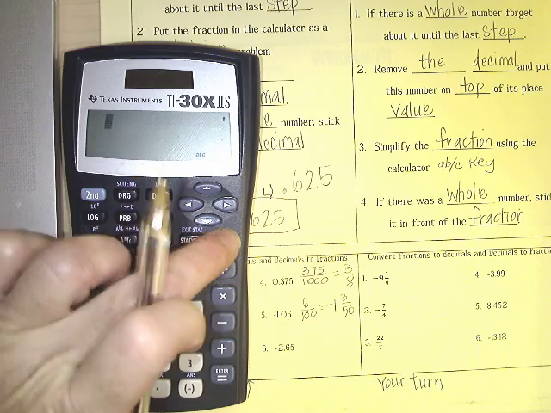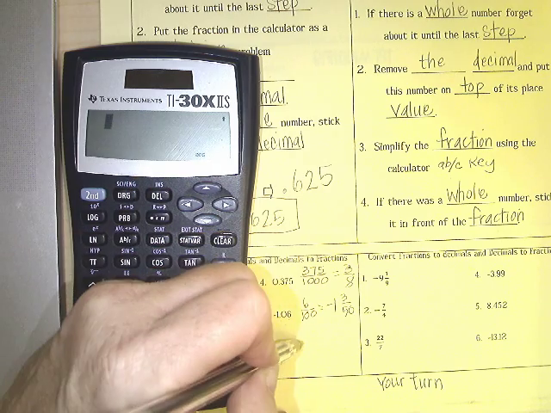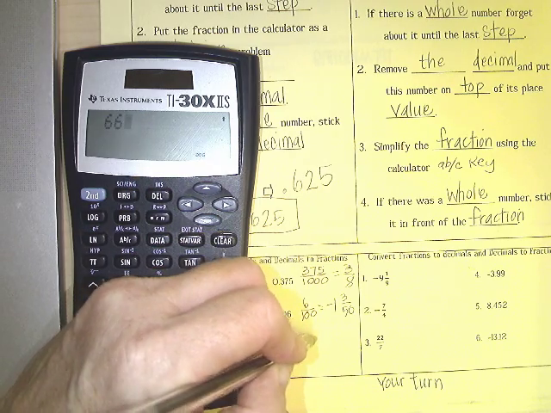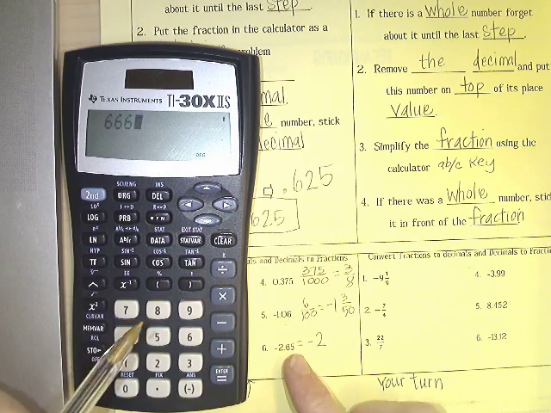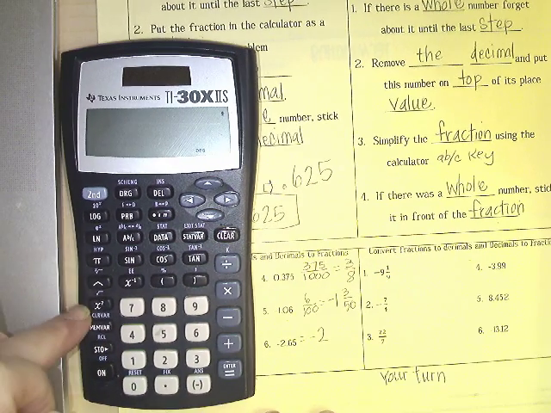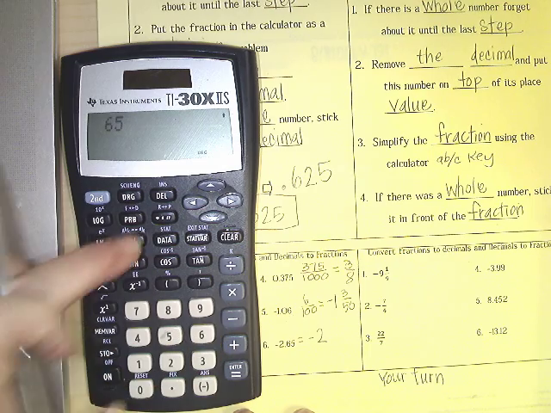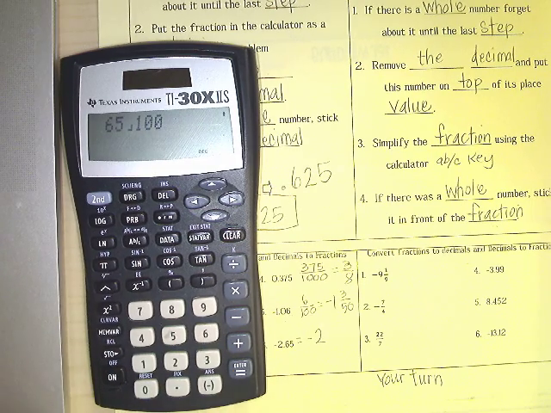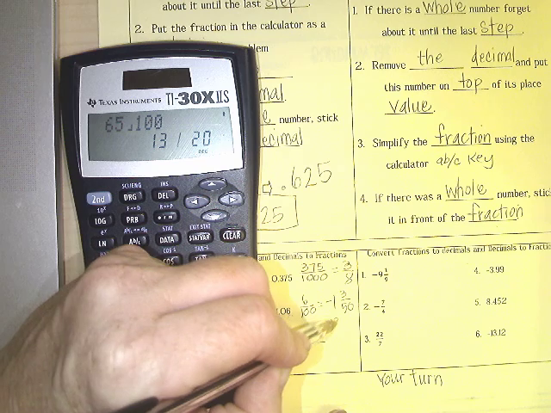Let's go to the last one. Tuck that guy aside, the negative 2. Let's just go ahead and put it right here, negative 2. And let's put the 65, there's 2 place values, over one more underneath it. So 65 ABC 100, and it slims down to 13 over 20.